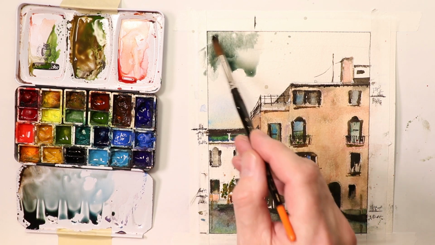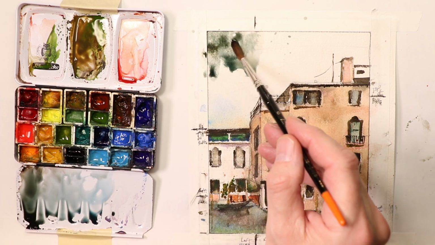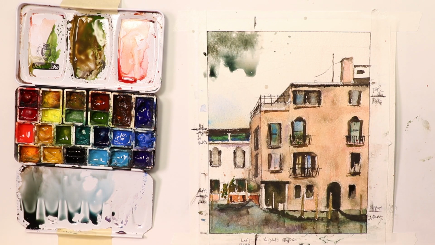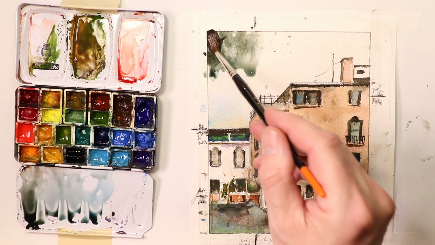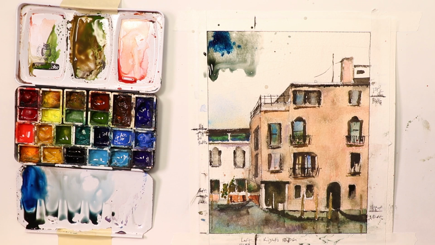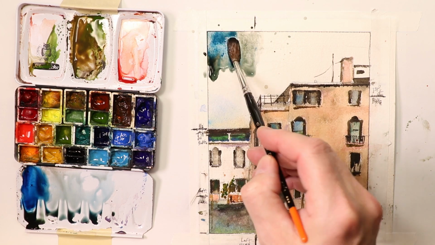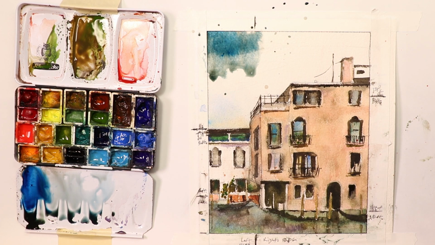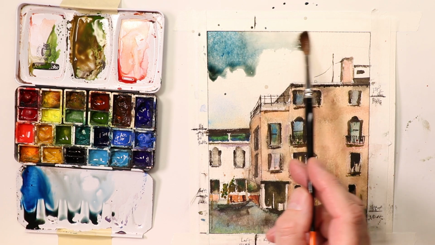Some dark up here. Lots of dark up there. Let's do dark in that corner. Whoa, that's really dark, and then lots of Prussian blue, and then let's just work it out.